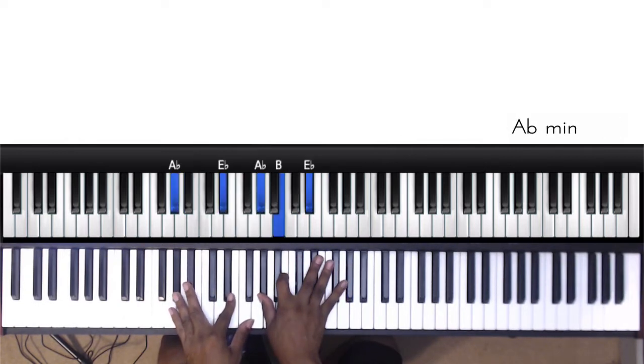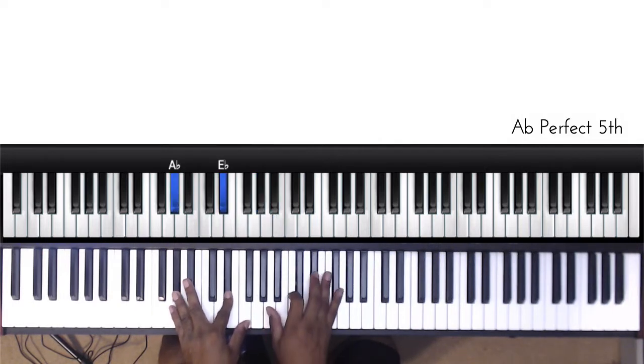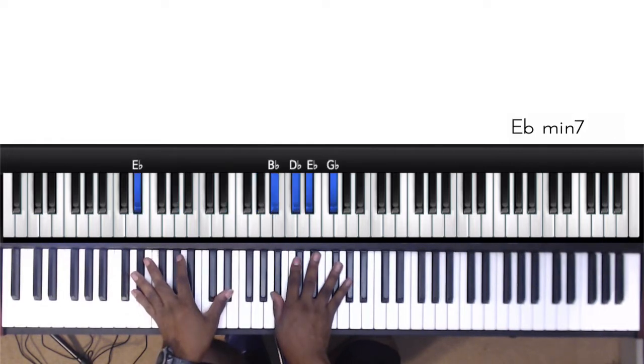G flat. That's A flat minor. So A flat, E flat. Right hand, A flat, B, E flat. Can add that G flat up top again. This E flat minor 7.